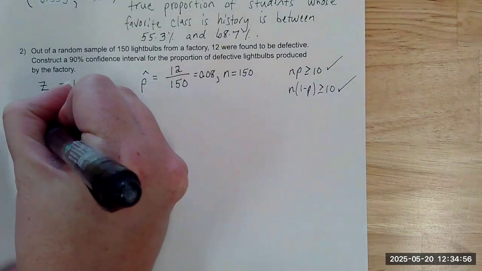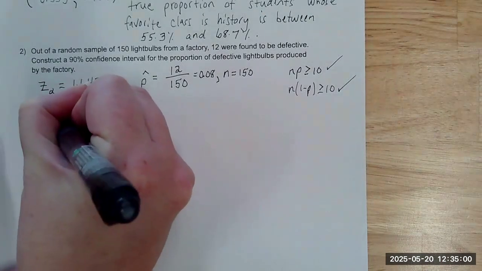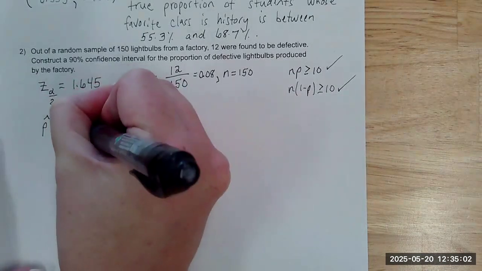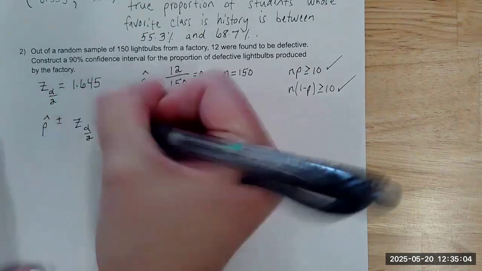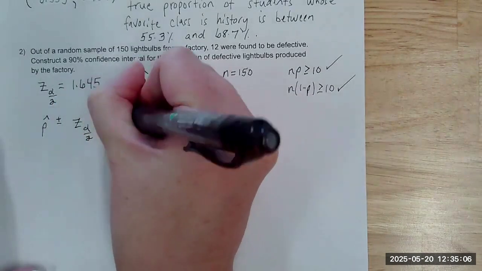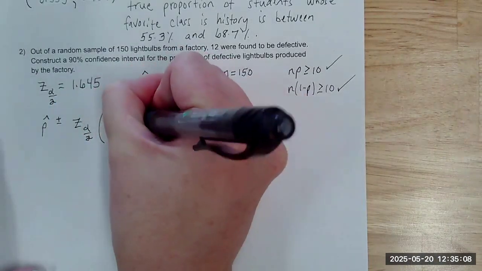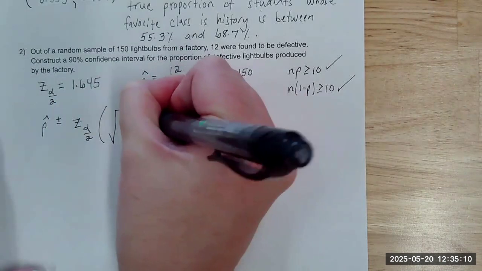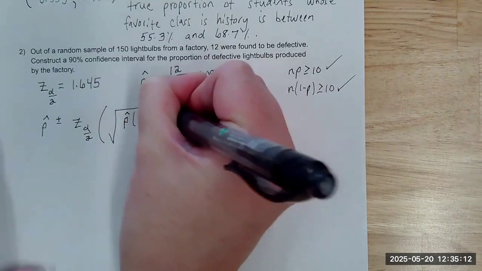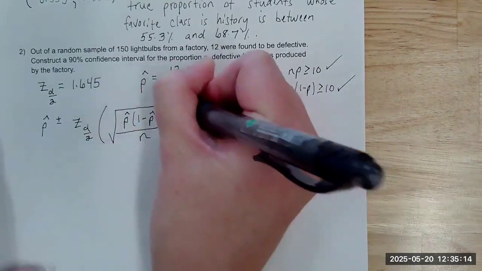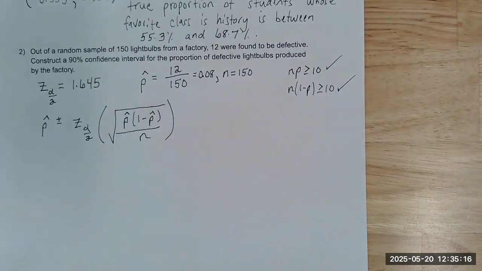So we're going to put down our p hat plus or minus the z alpha over 2 times the square root of p hat times 1 minus p hat, all divided by n. And we have all those numbers.